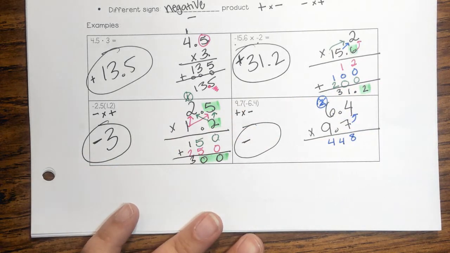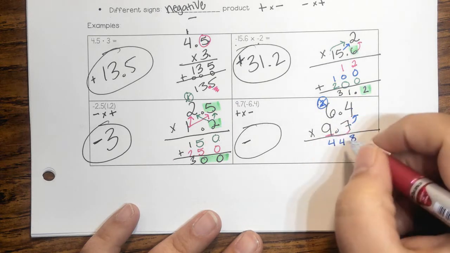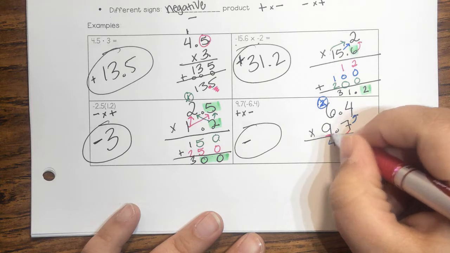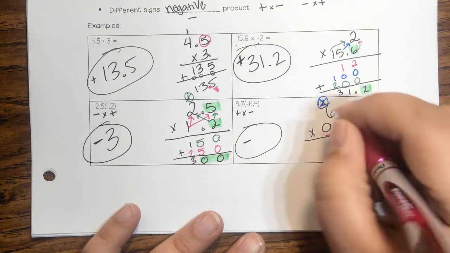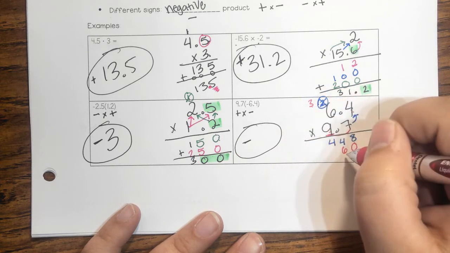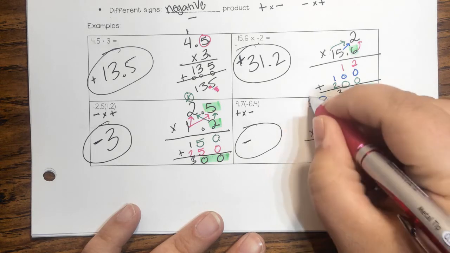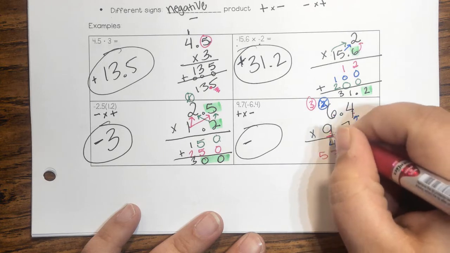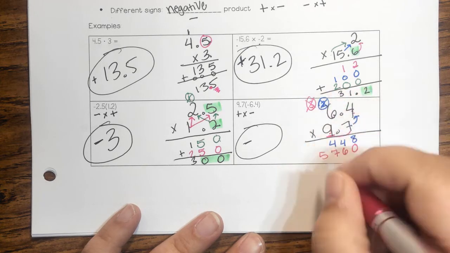And now we're ready to go to the next 10 spot over. We've gone over 1 10 spot, so we put 1 placeholder 0. I've got 9 times 4 is 36. So there's a 6, and I carry the 3. And then 9 times 6 is 54, plus the 3 that I had is 57.